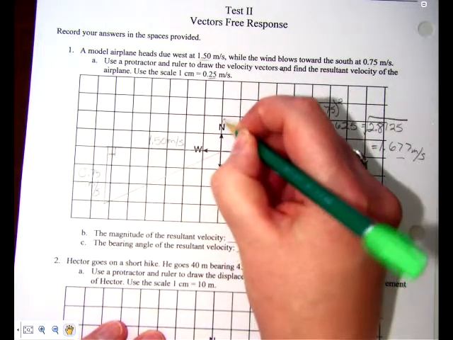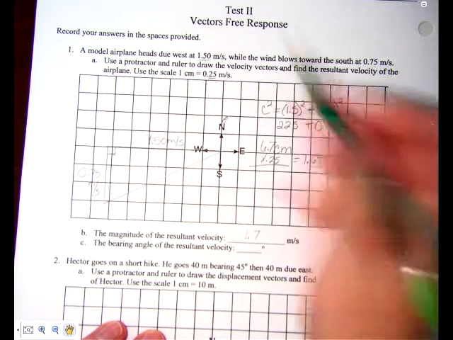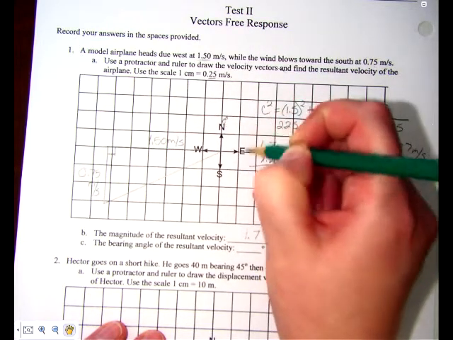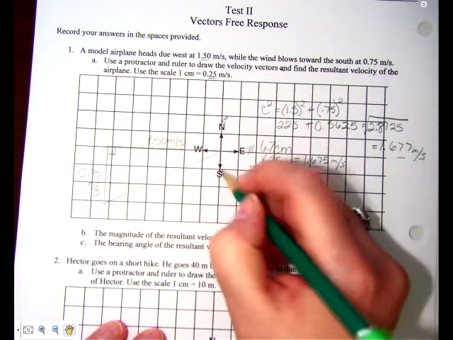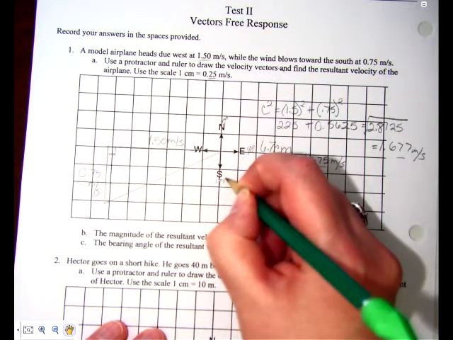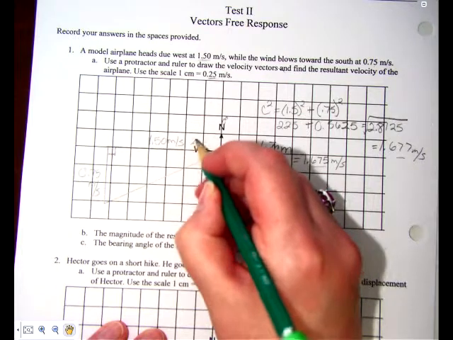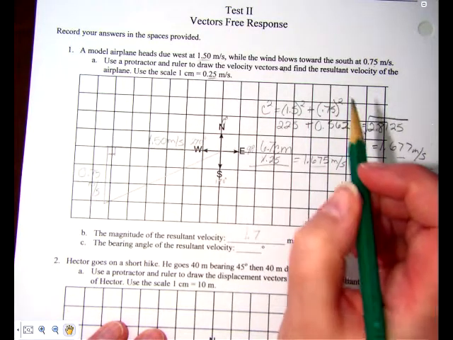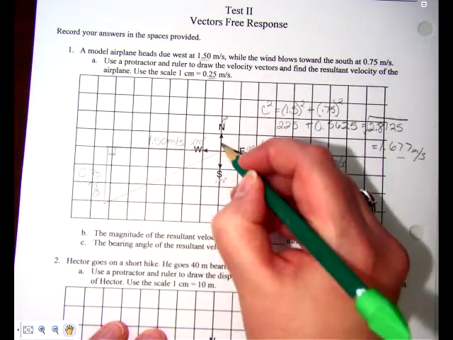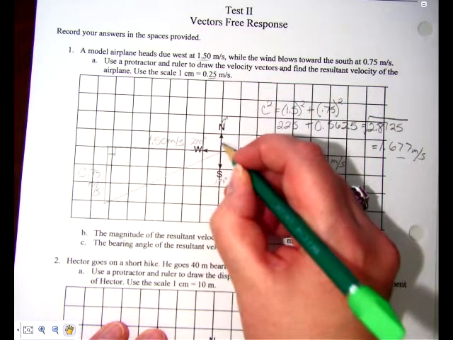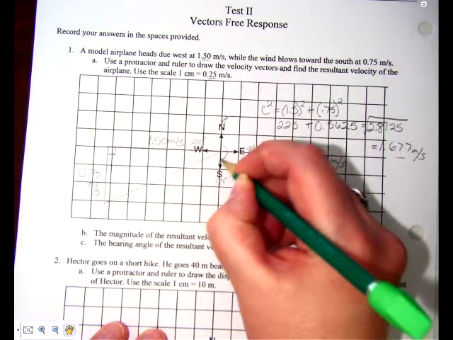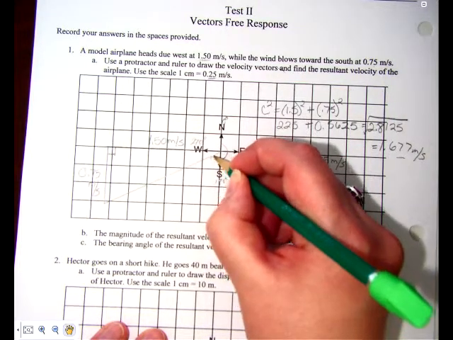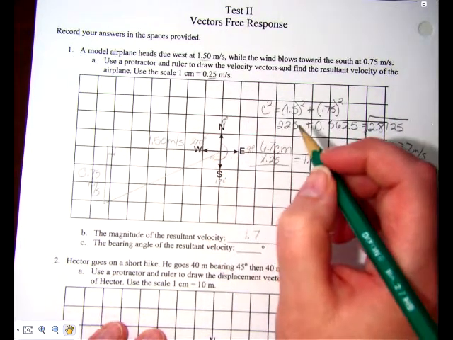We always start from north, which is our 0 degrees. We know east is our 90 degrees, south is 180 degrees, and west is 270 degrees. So you move in a clockwise fashion from 0 until you hit the resultant vector.